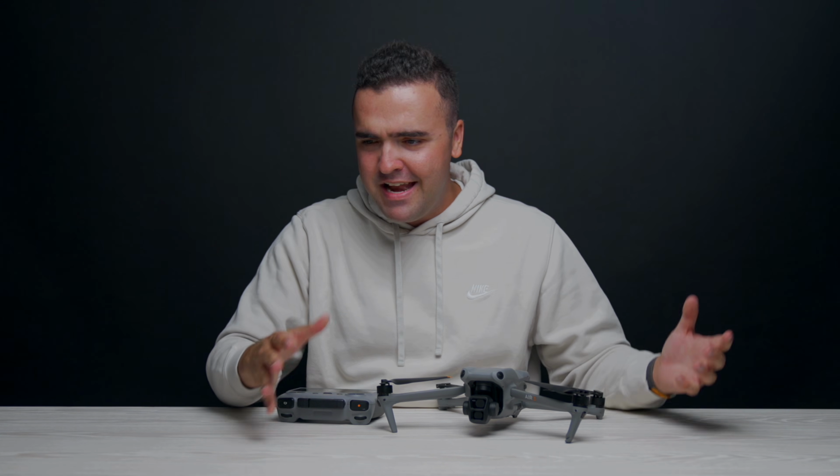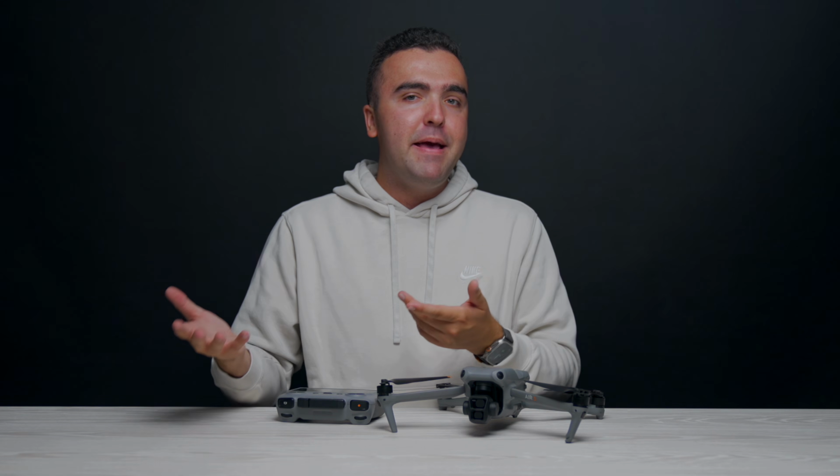So Spotlight is like a run and gun shooter's best friend. It's their ideal flight mode because you put the drone in the air, you drag a box over what you want to follow, and then you just fly, and it keeps it in frame. So it makes it really easy.